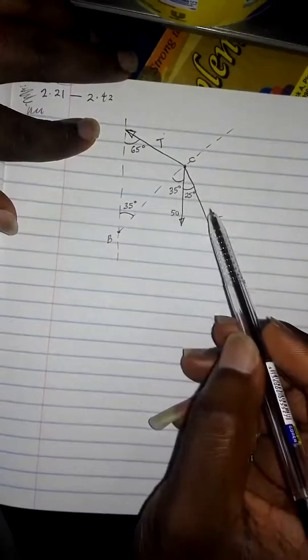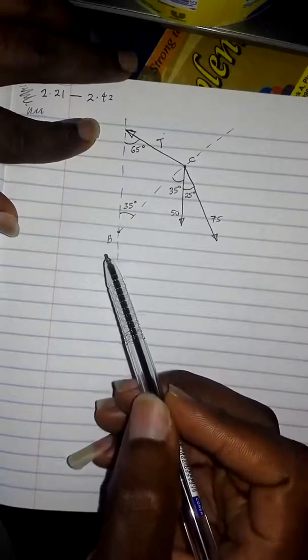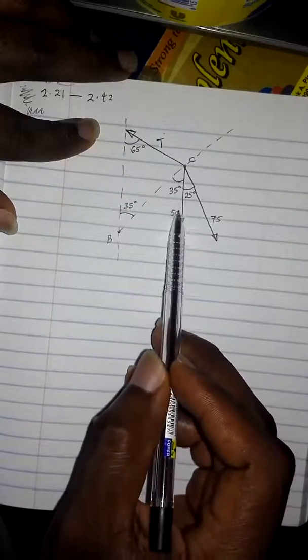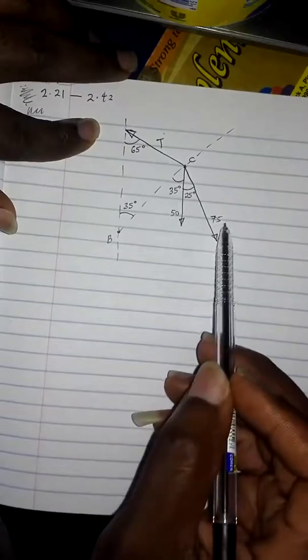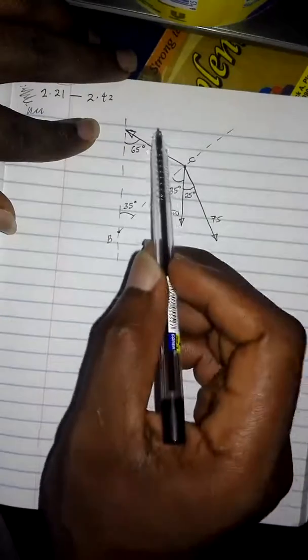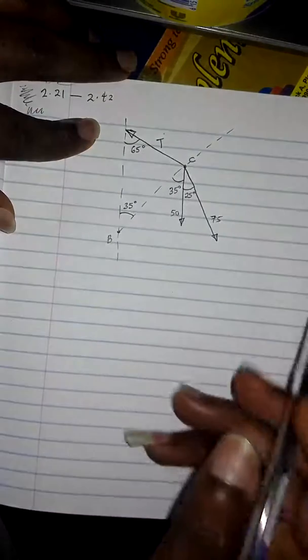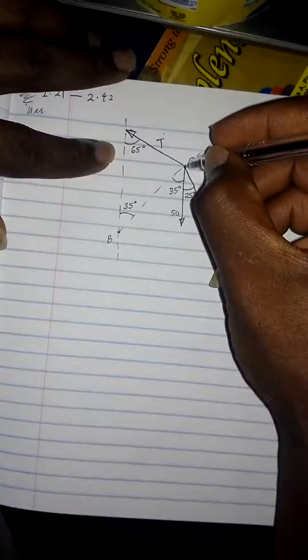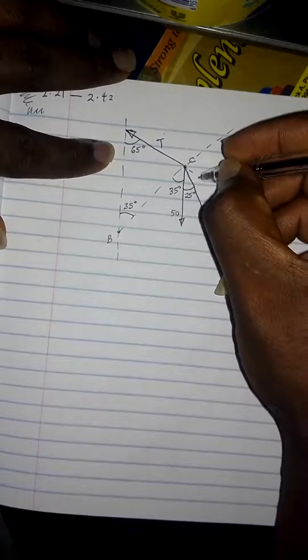So the resultant of these three forces being along this direction means that if I get the component of this 50 pound force in this direction, get the component of this 75 pound force in this direction, and get the component of this tension force in this direction, and sum all of them, it will give me the resultant.